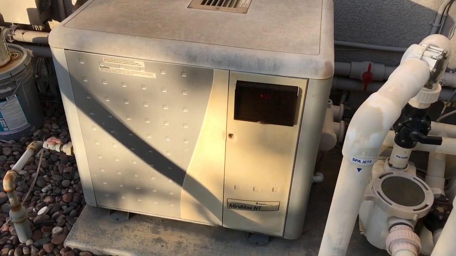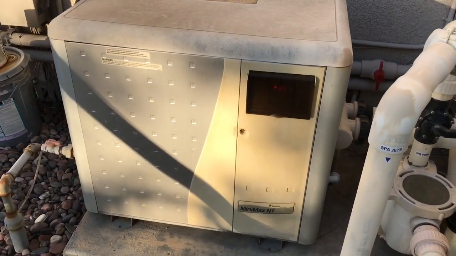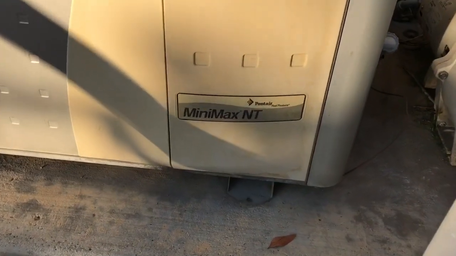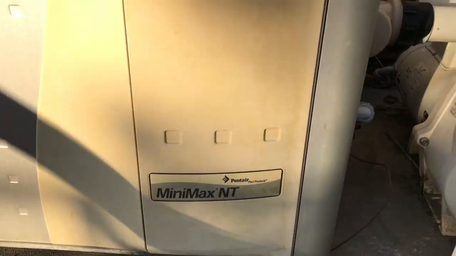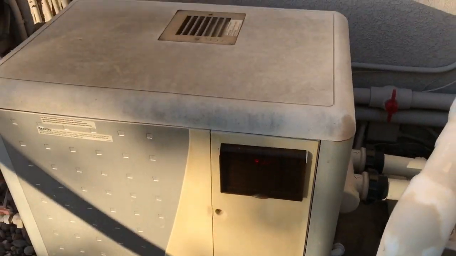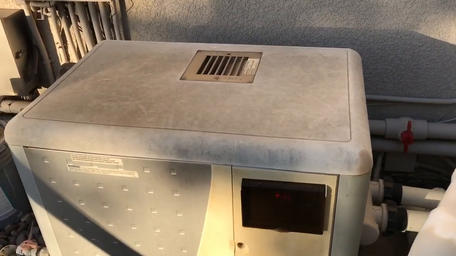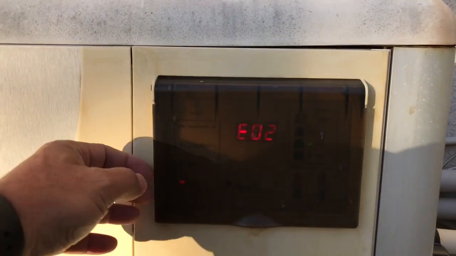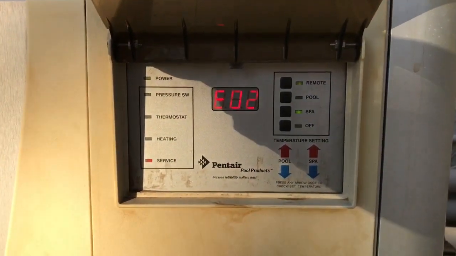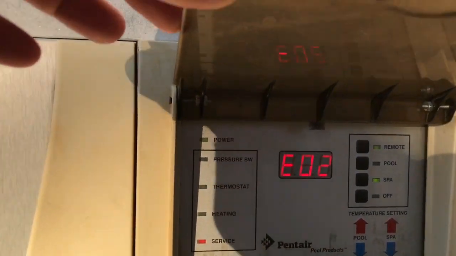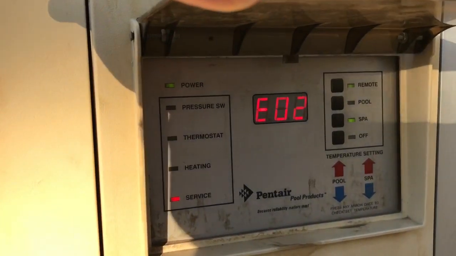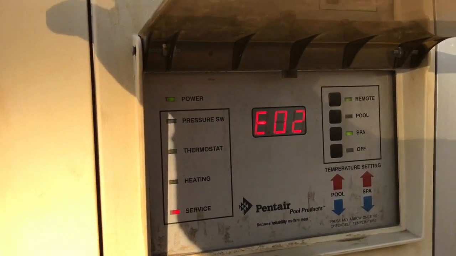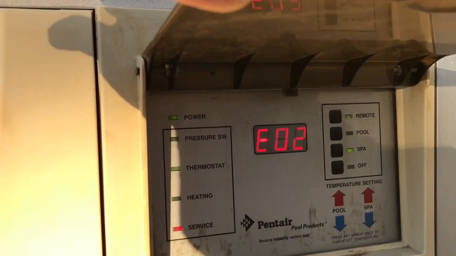Hey, how's it going? So what we have here today is a MiniMax NT heater, and what I've been experiencing is problems with the heater cutting in and out, and it eventually shows an error code, this E02, with the spa running. It has the lights on for power, pressure switch, thermostat, and the service light on.